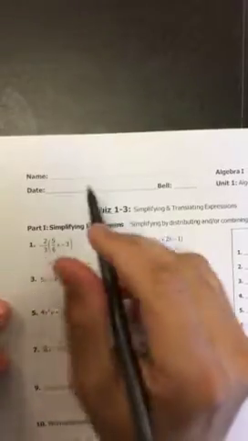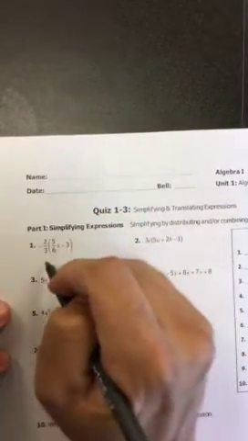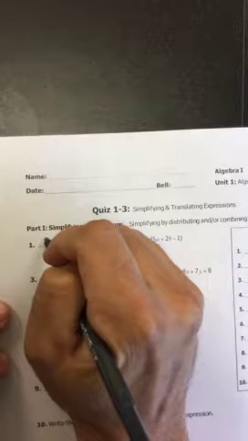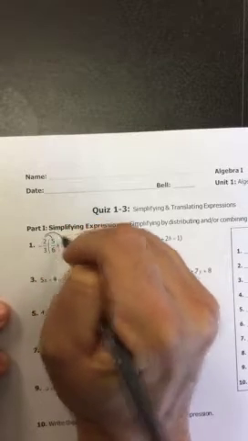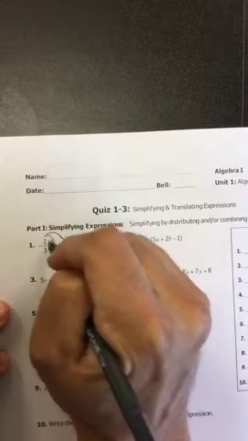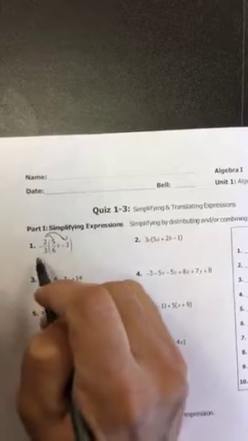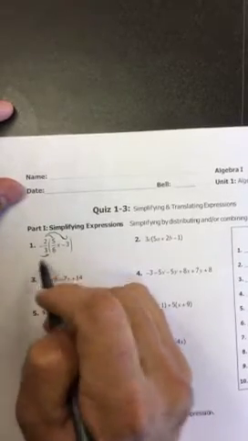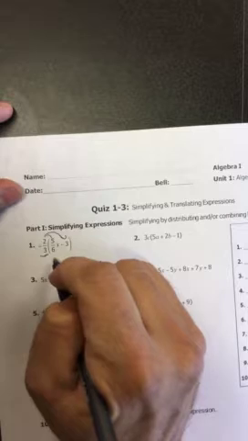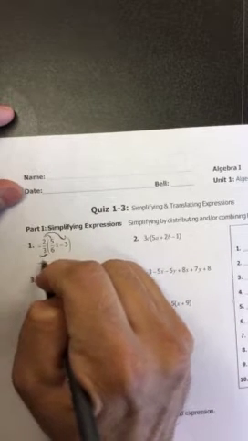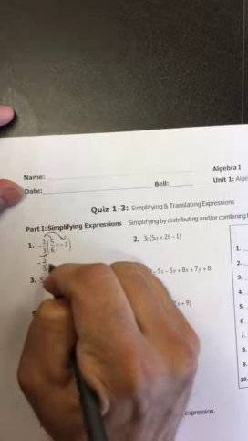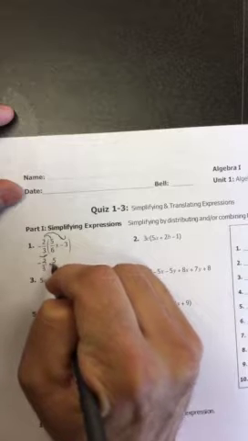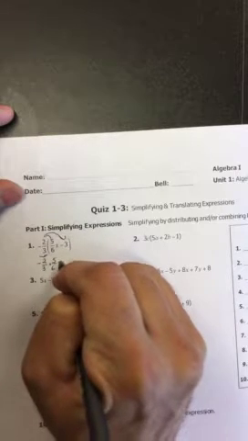Okay, so let's go over this study guide. Number one, this is just an example of the distributive property. So you'd have to distribute the number on the outside to each of the addends, each of the numbers on the inside. So that would just be negative 2/3 times 5 6x.